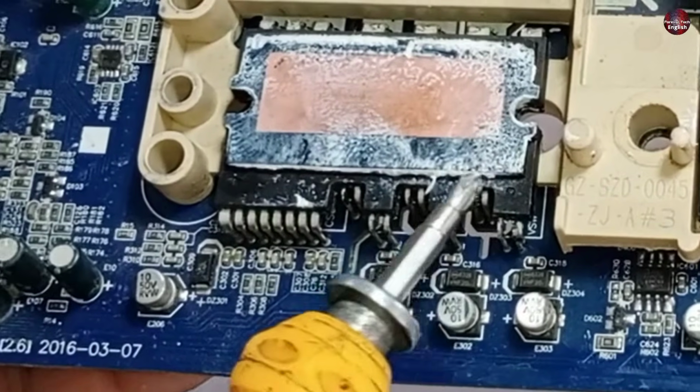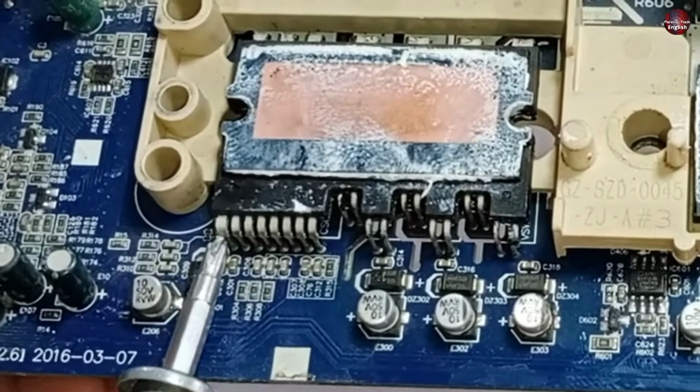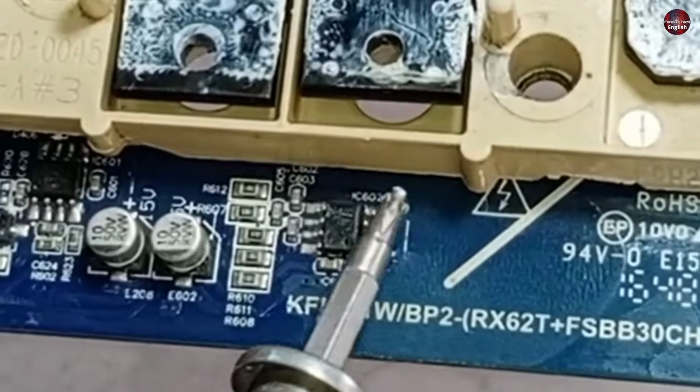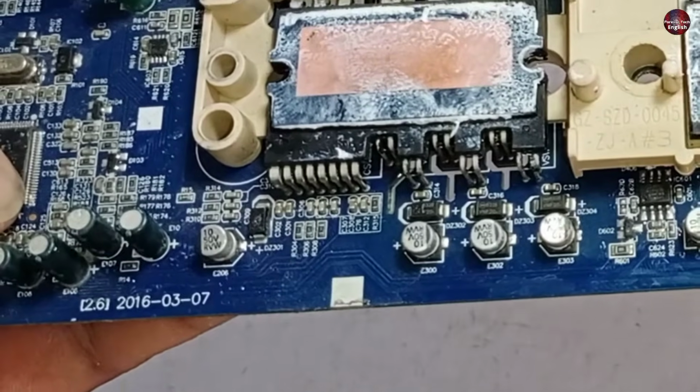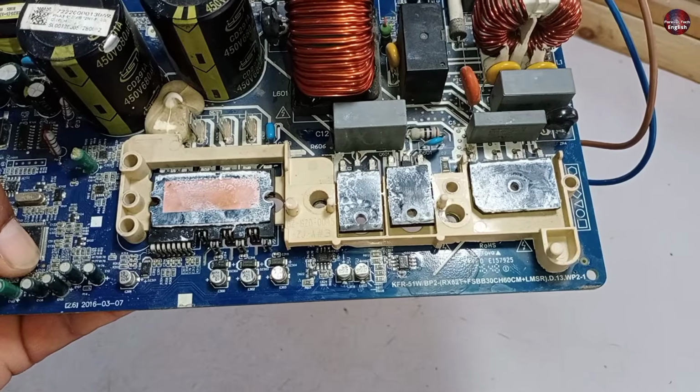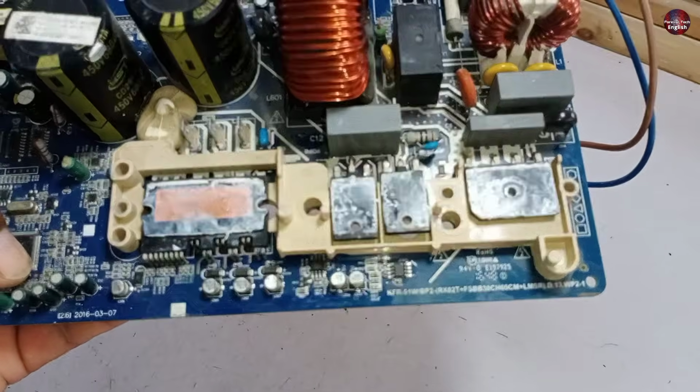If the 15 volts are not available, or if the 5 volts are not available. If the IGBT driver goes bad. Other than this, a diode or a resistor short circuits. It could show the P4 error code.